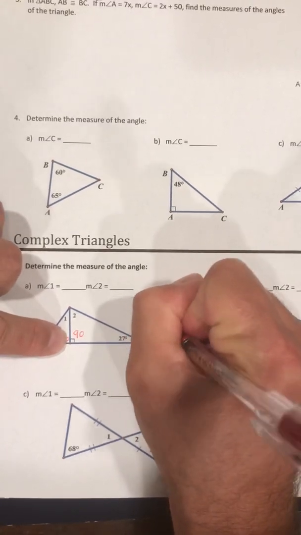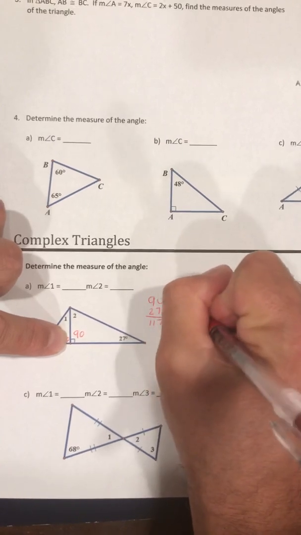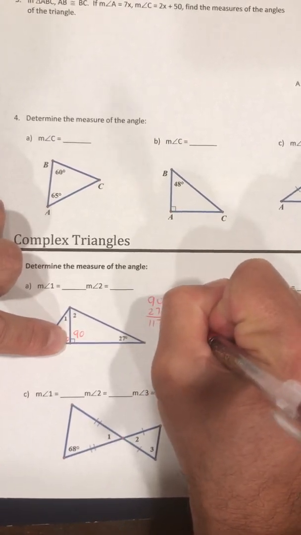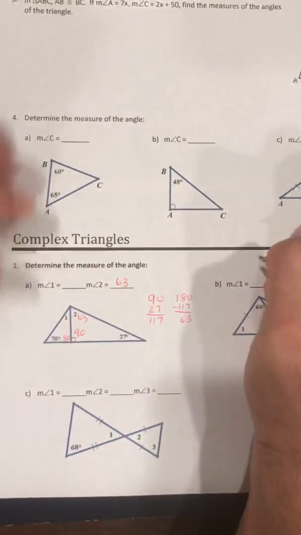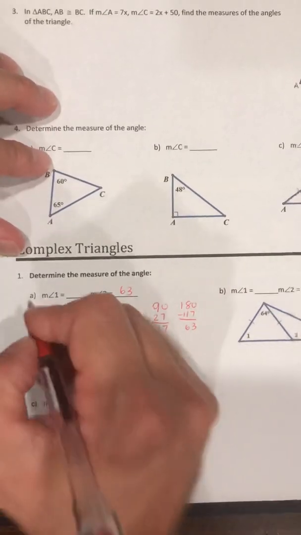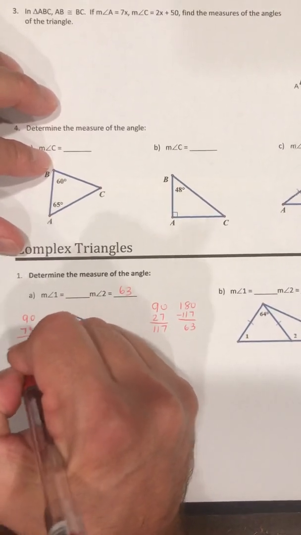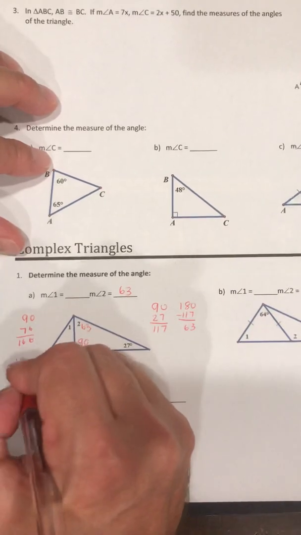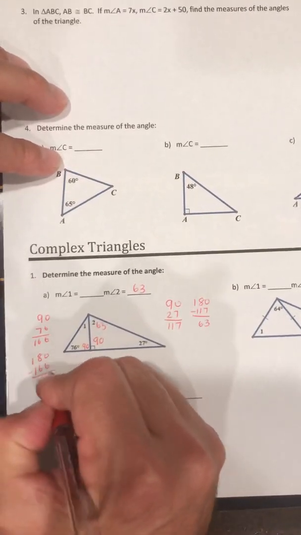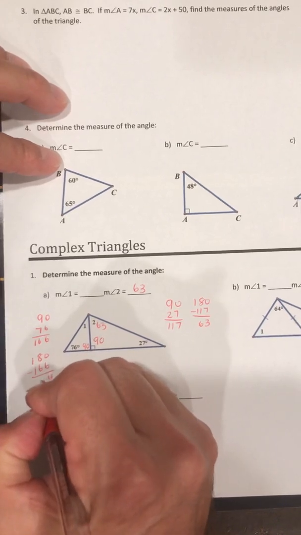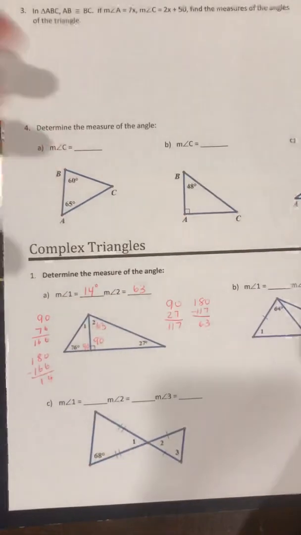90 and 27 is going to add up to 117. 180 minus 117 is 63 degrees. So angle 2, 63. Going to do the same thing for the other one. 90 and 76, and that's going to come out to 166. All right, subtract from 180, and you're going to come out to 14 degrees. All right?